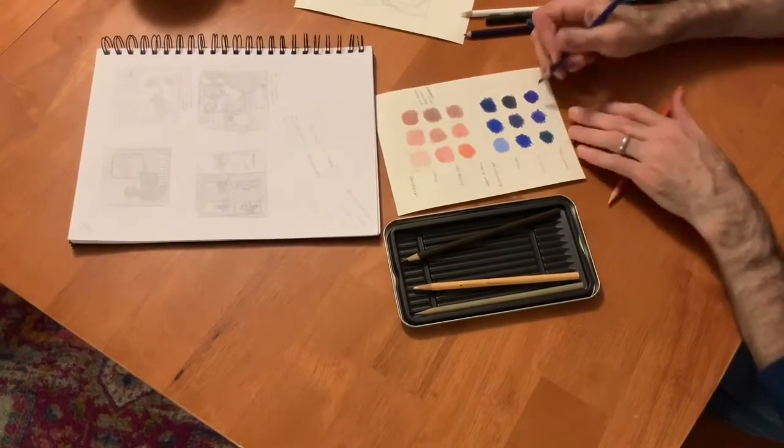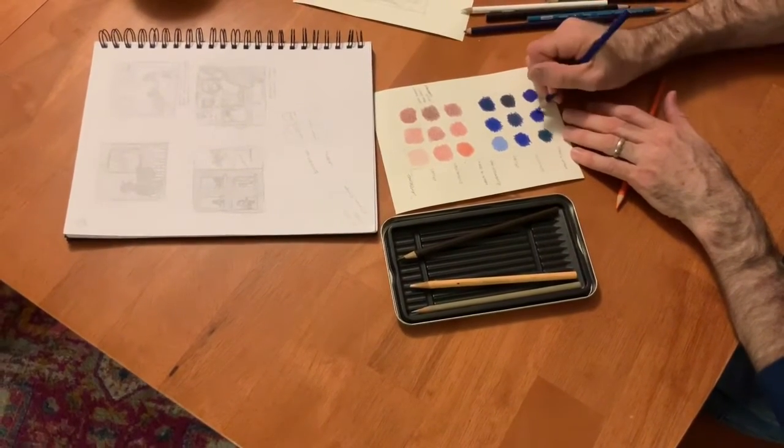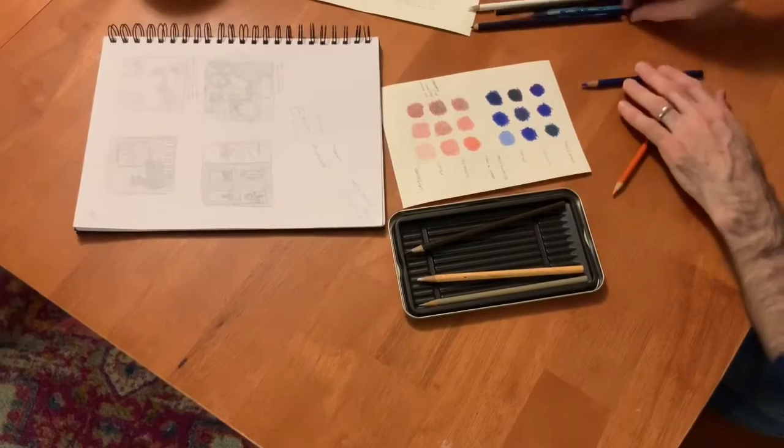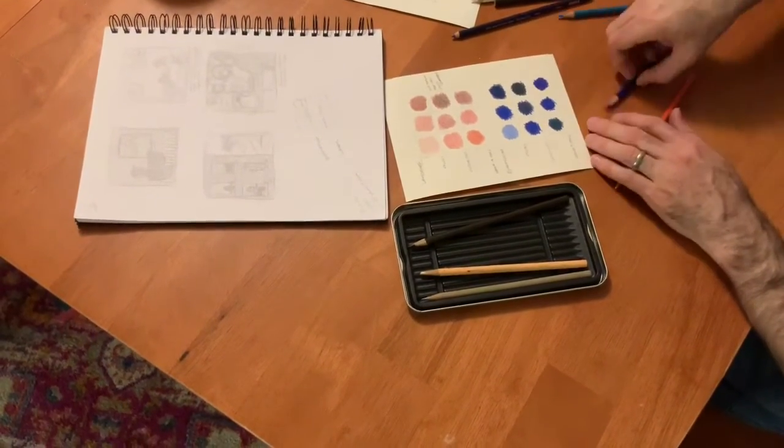A lot of color is relative, so it really depends on the color that's next to it. It's what makes it look warmer or cooler. And some more of that blue again to burnish that in really nicely.